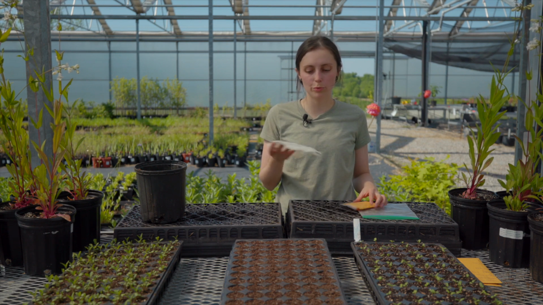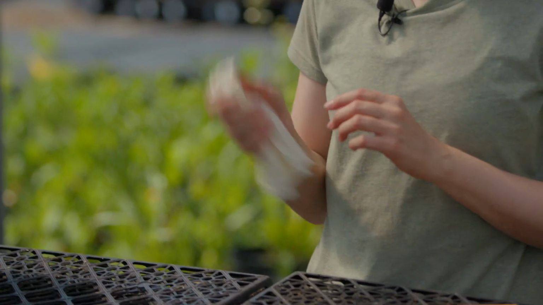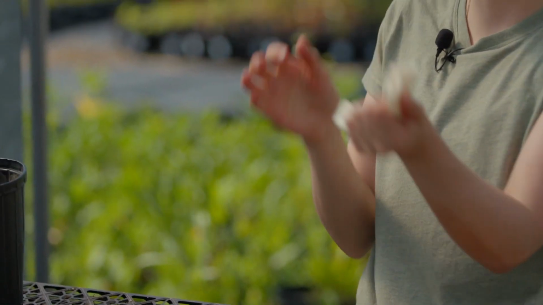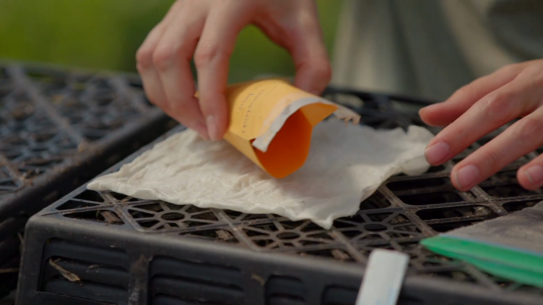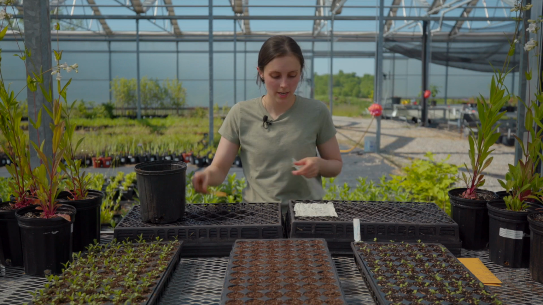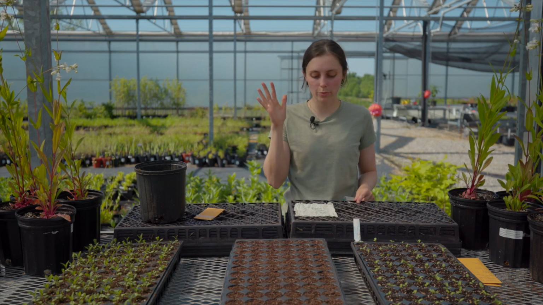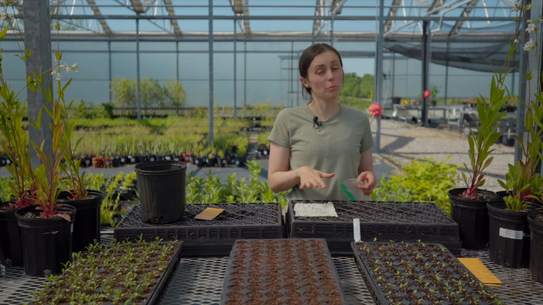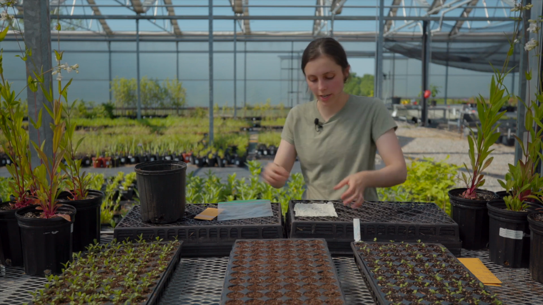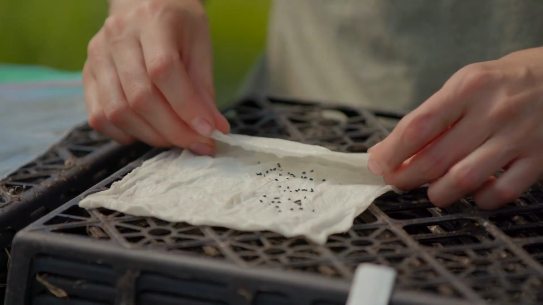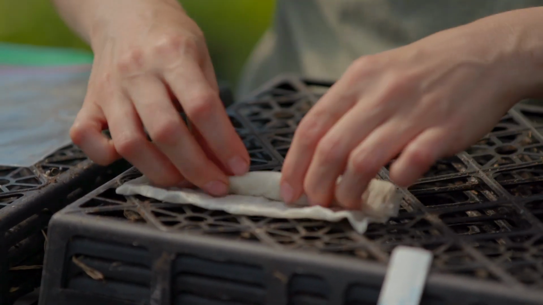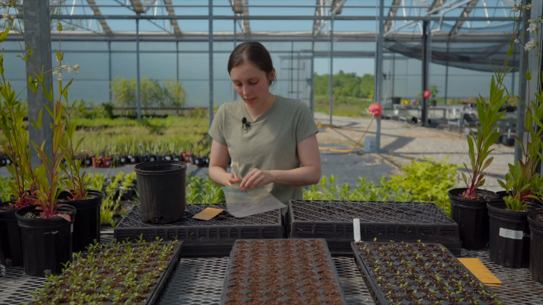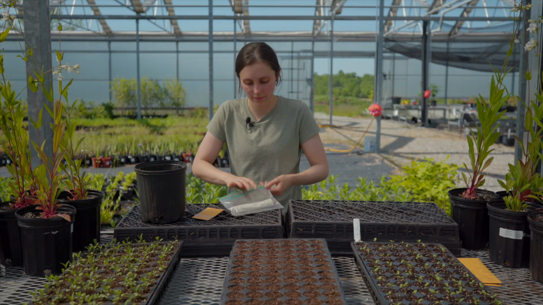So here I have some pre-moistened paper towel. Again, you want to moisten it to the point where it'll kind of clump together, but it's not dripping wet with water. And then I'm just going to sprinkle my seeds over the paper towel. There's a couple ways you can do it. You can put a stack of paper towel on top of these seeds, or I just like to roll up the paper towel with the seeds in it, and then this just makes sure that the seeds are exposed to moisture on all sides.